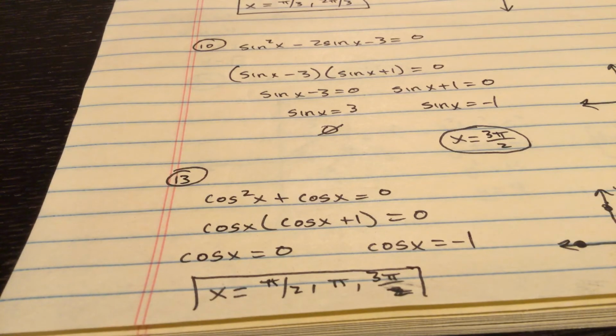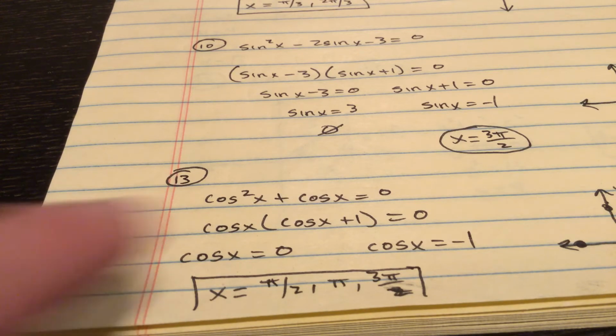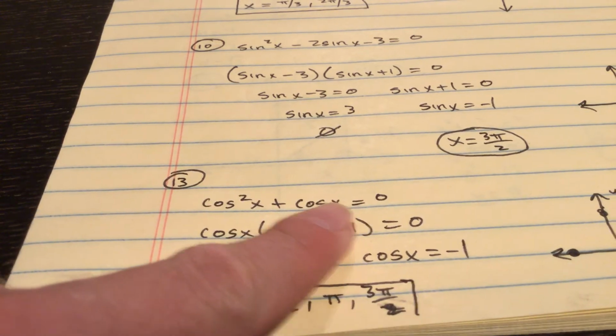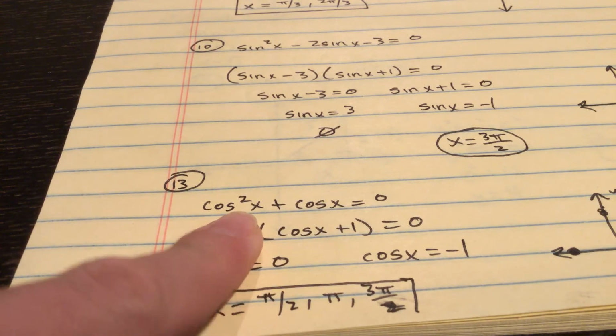13: cosine squared x plus cosine x is 0. Think of that as x squared plus x equals 0. Factorize the cosine x. So you have cosine x times cosine x plus 1. Cover up method, cosine x equals 0, cosine x plus 1 is 0.